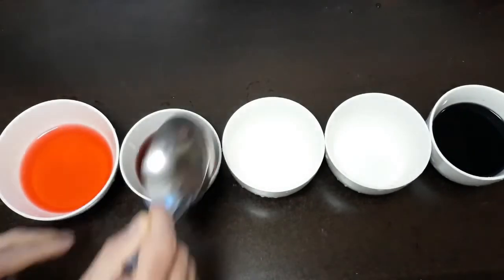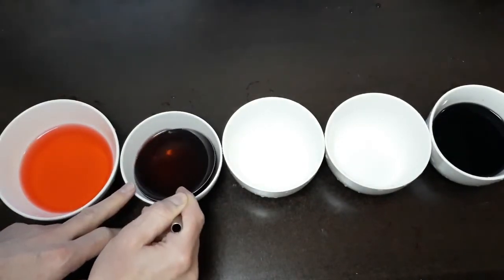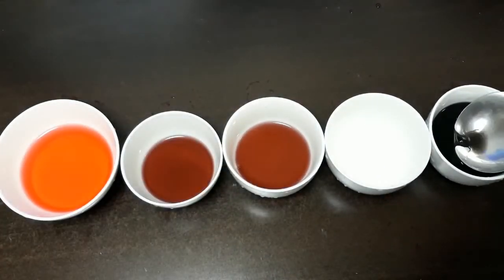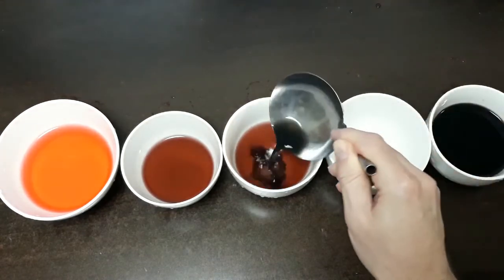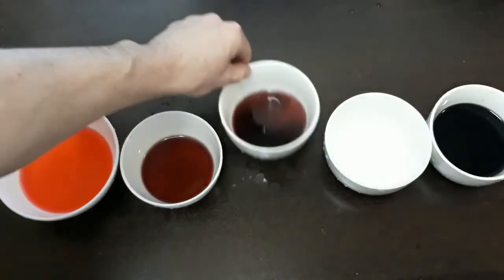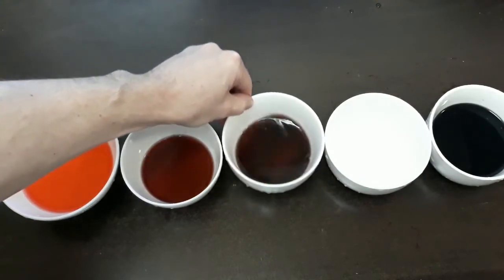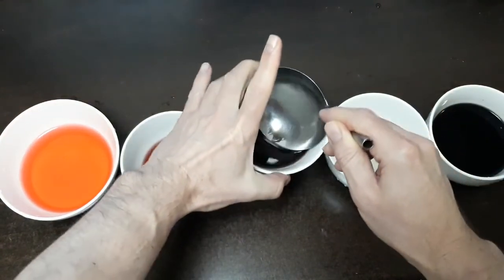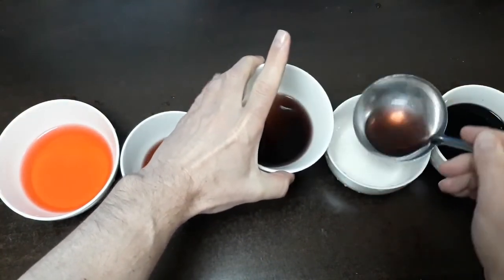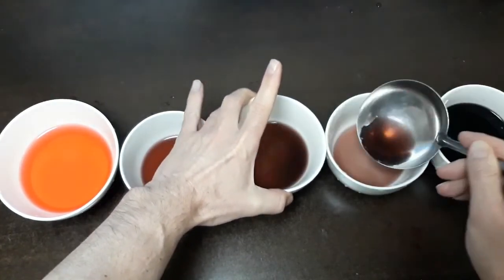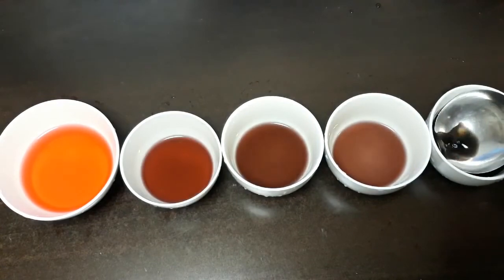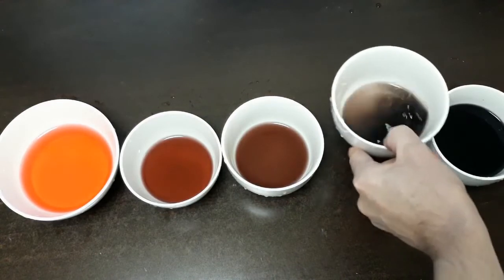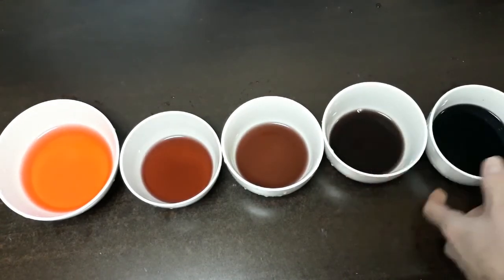Now, by taking this color and now adding more black to it, we have now created 1 more shade darker. Now by taking this color and by adding more black to it, we have now created 1 more shade darker.